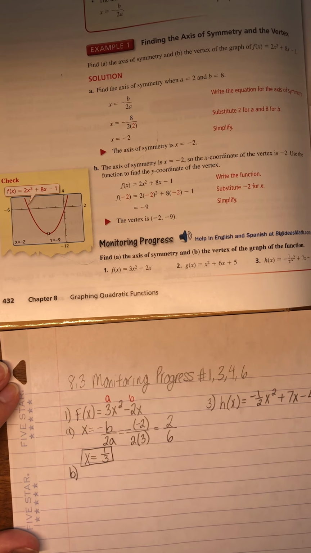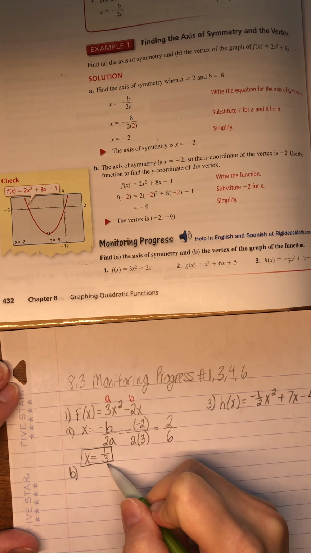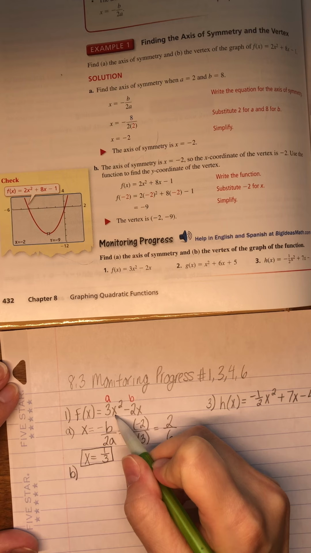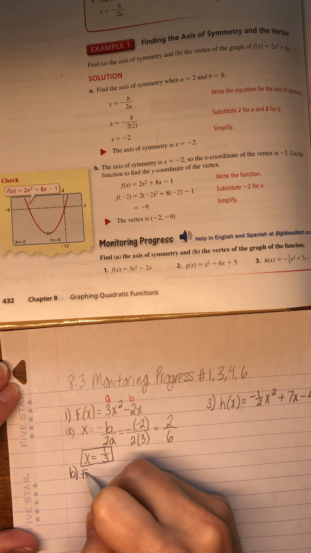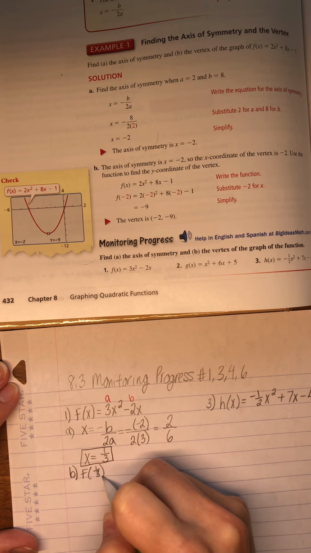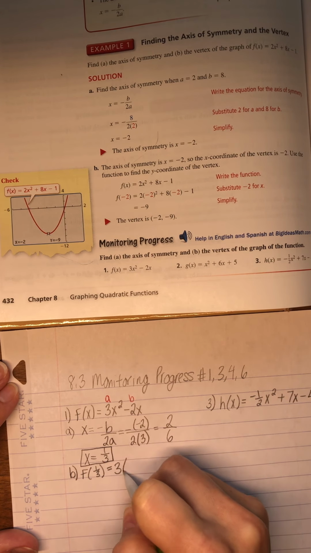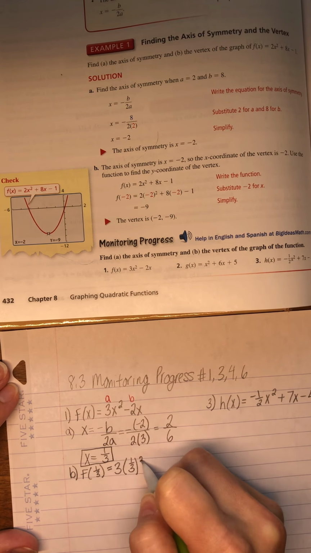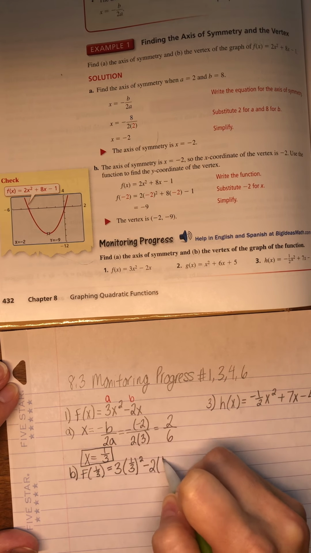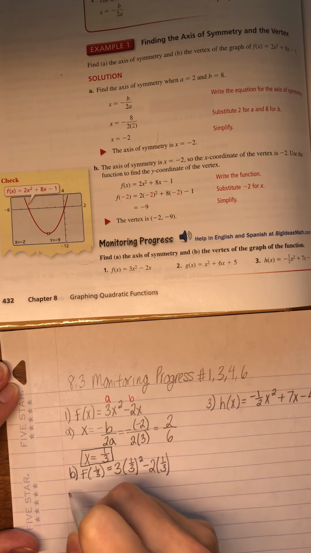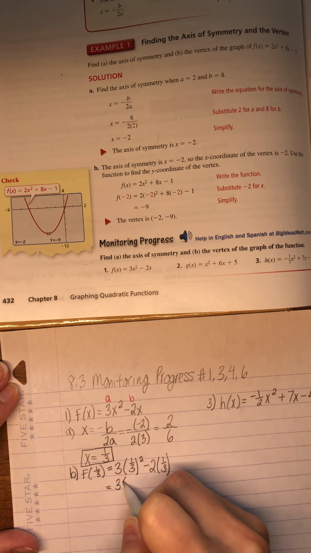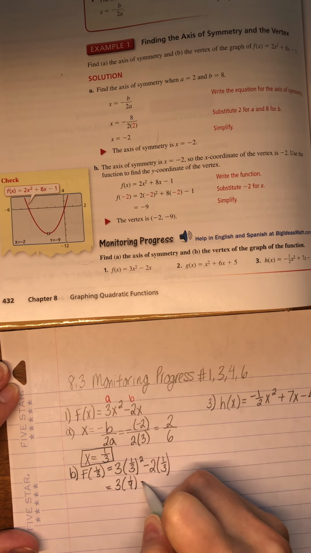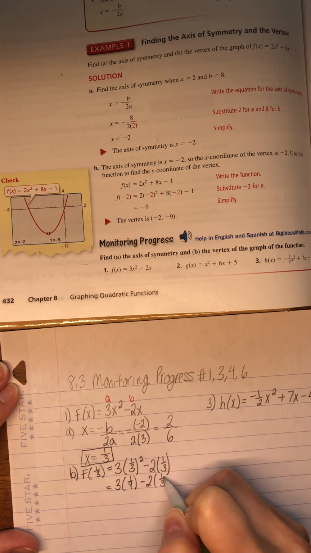For part B, I'm going to take this 1/3 and plug it into our equation up here and find out what it equals. So I'm going to replace it on the left side. We're going to evaluate and find f of 1/3 equals 3 times 1/3 squared minus 2 times 1/3. Let's simplify. We're going to have 1/3 squared, which becomes 1 over 9. And then we'll keep the rest of it the same here.